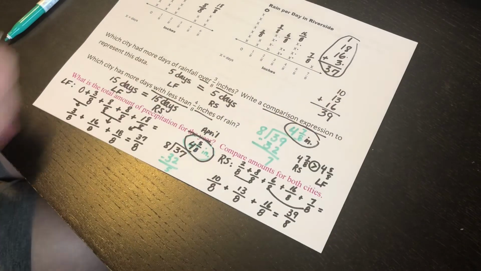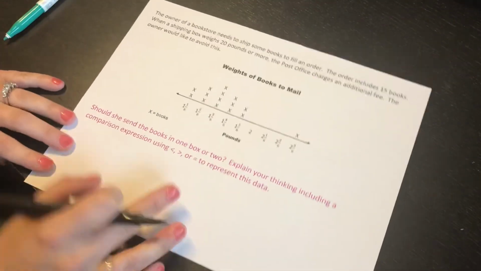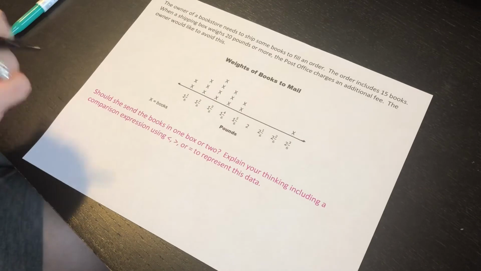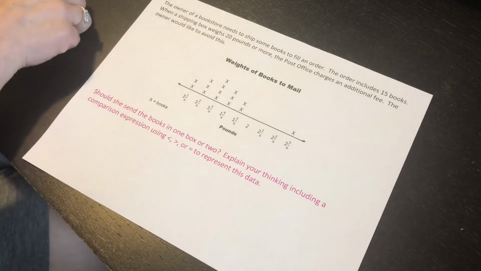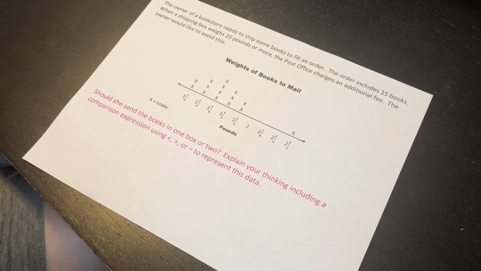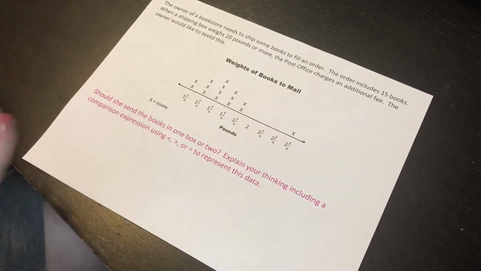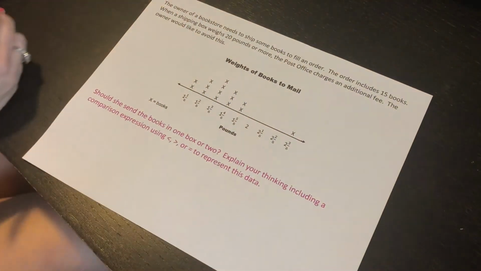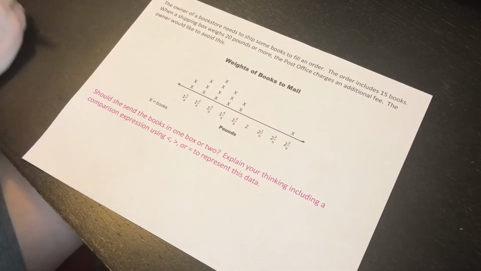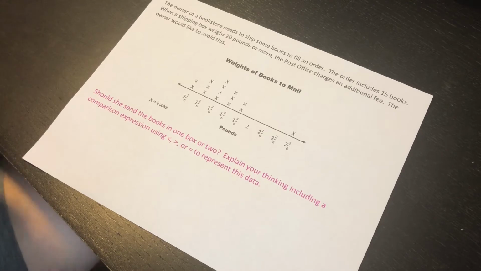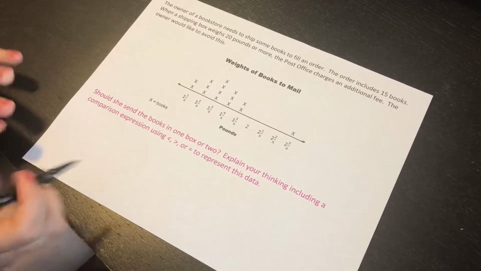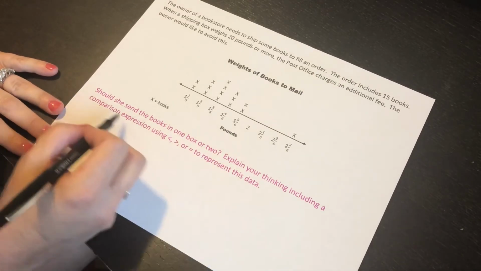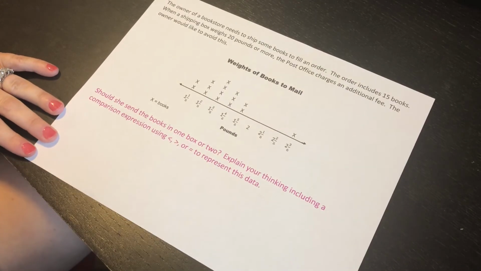And there we go. I want to look at that adding one more time under this context where a bookstore owner needs to ship books to fill an order. The order includes 15 books that are on our line plot. When a shipping box weighs 20 pounds or more, the post office charges an additional fee, and the owner wants to avoid this. So we have to decide, should she send the books in one box or 2 boxes? We need to use a comparison symbol to back up our thinking and explain.